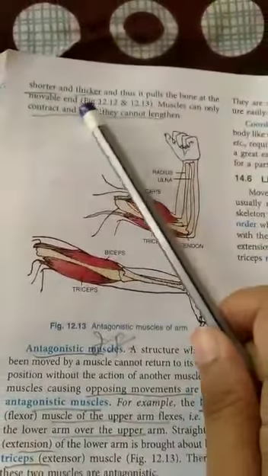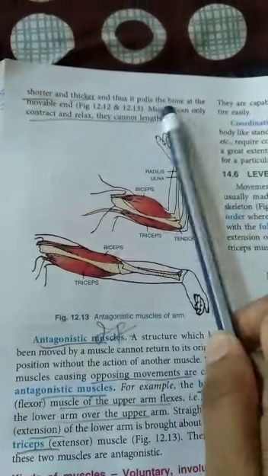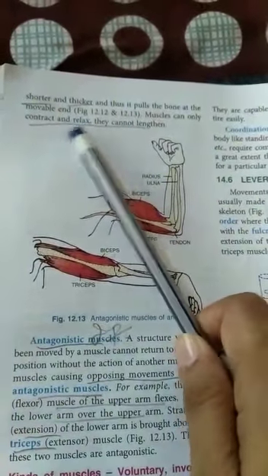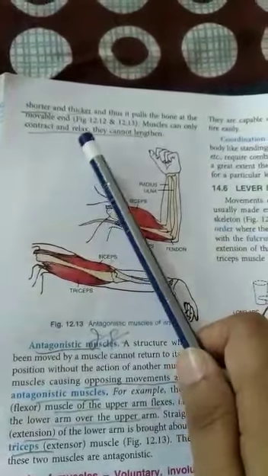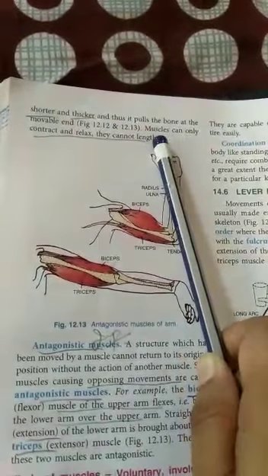When muscles contract, they become shorter and thicker and pull the bone at the movable end. Muscles can only contract and relax, but they cannot lengthen, meaning increase their length.